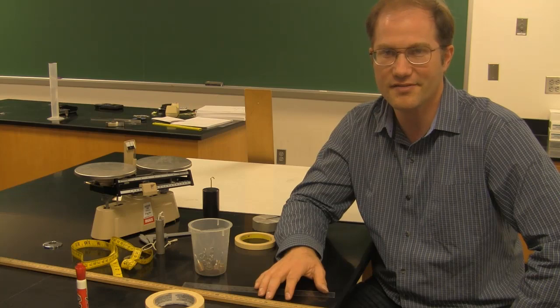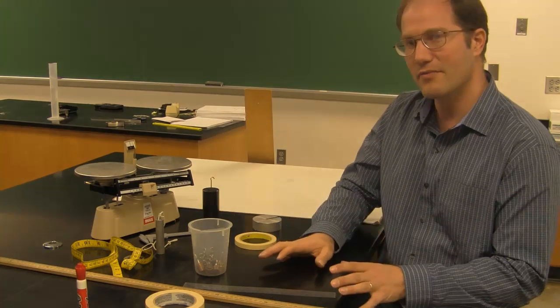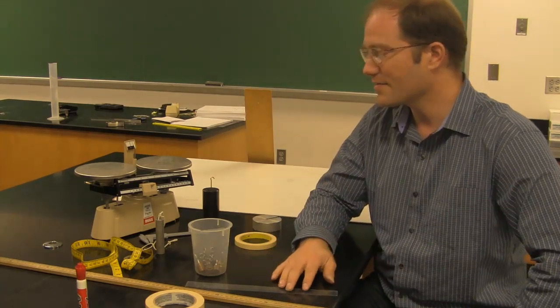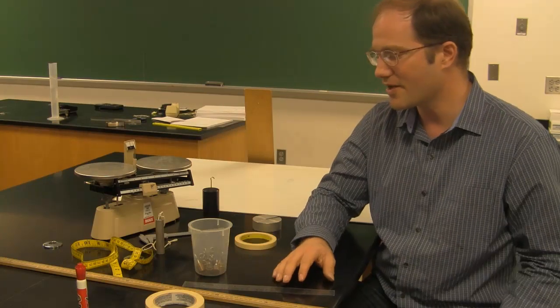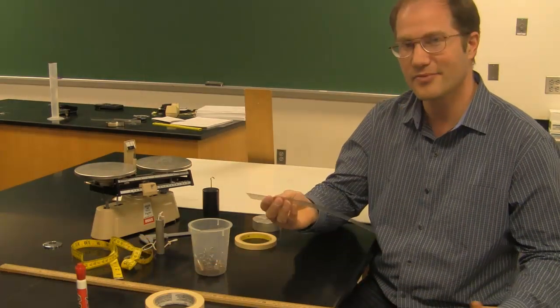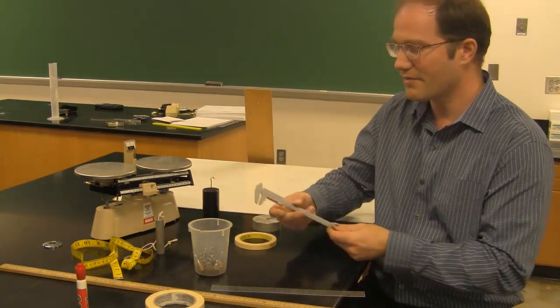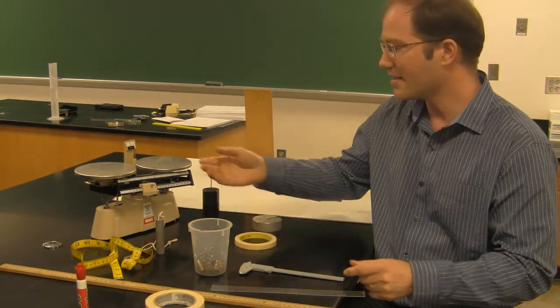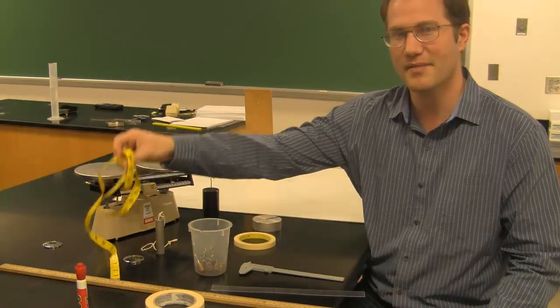This is going to be a lab on measurements and uncertainty, just to sort of get our feet wet with some of the instruments that we're going to be using in lab. Here in front of me I have a meter stick, a plastic ruler, a pair of Vernier calipers, and a double pan balance, also a meter tape.